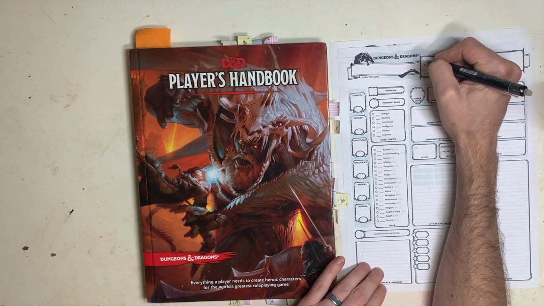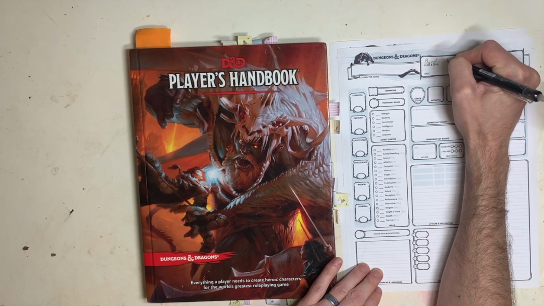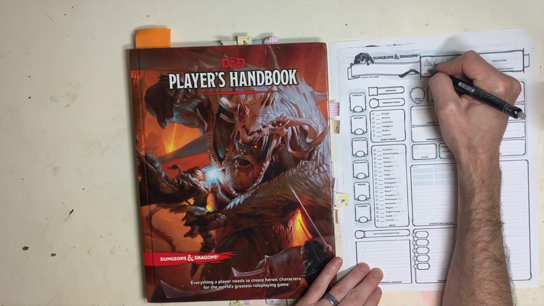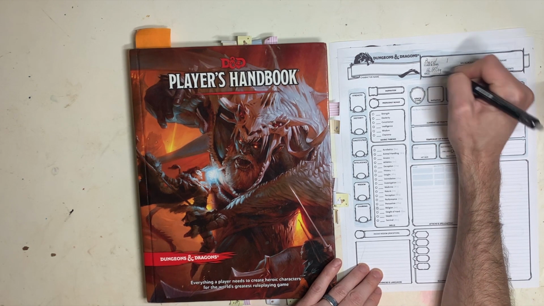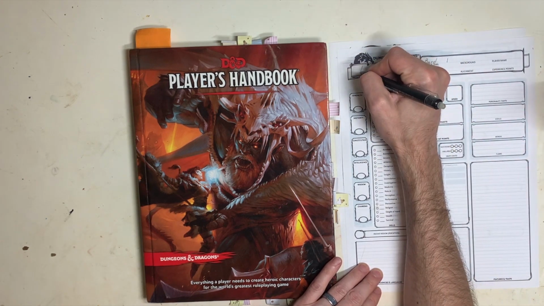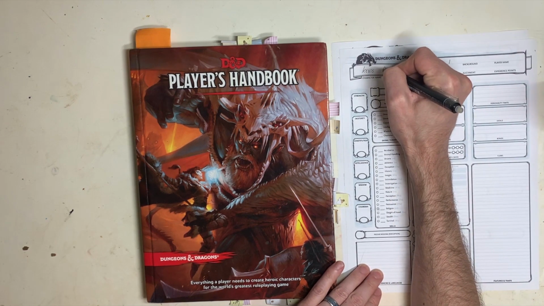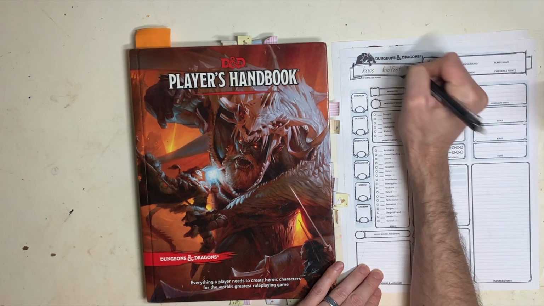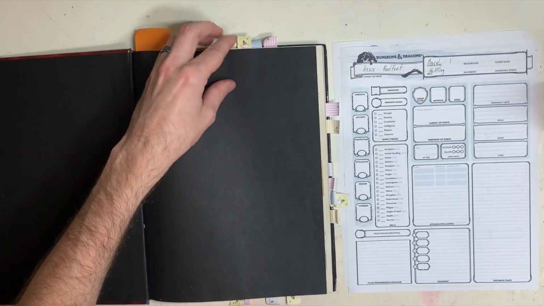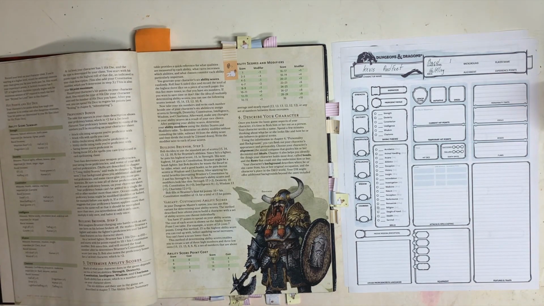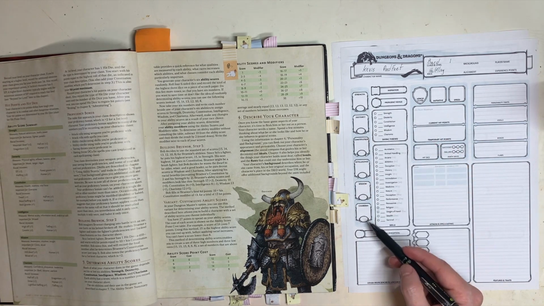So, we know that we are making a bard, and we know that he is level 1. And we know that he's going to be a halfling. And I've decided to name him Kebis Padfeet. Now, begin on page 13. We'll begin by assigning his attributes.